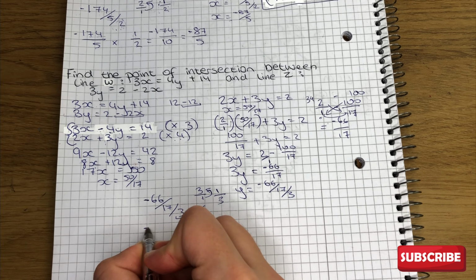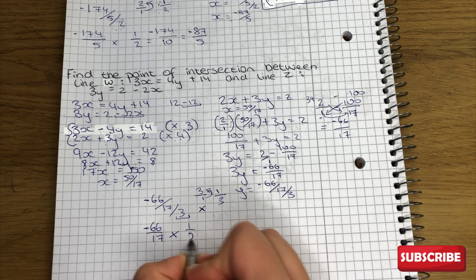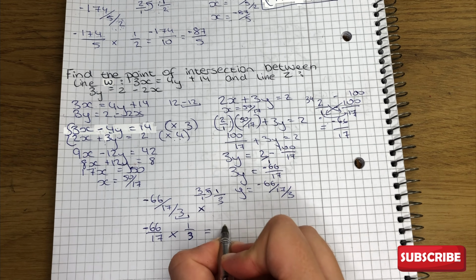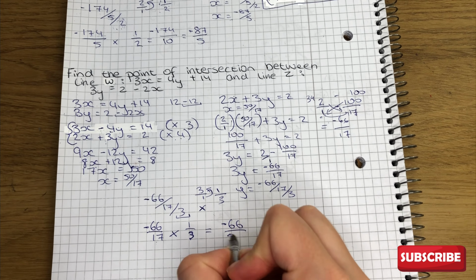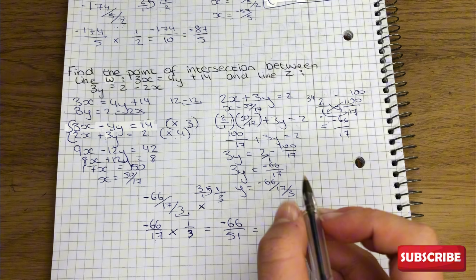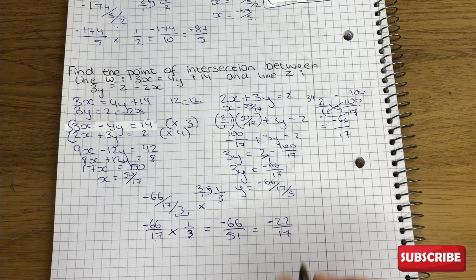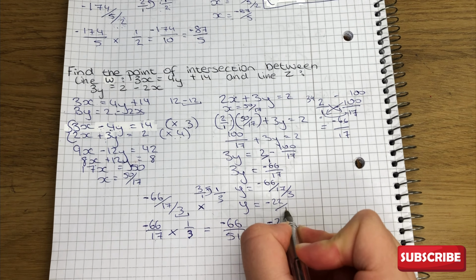So then minus 66 over 17 multiplied by 1 over 3, and then we just multiply across. So minus 66 multiplied by 1 is minus 66. 17 multiplied by 3 is 51, and that simplified is minus 22 over 17. So then your answer is y is equal to minus 22 over 17.